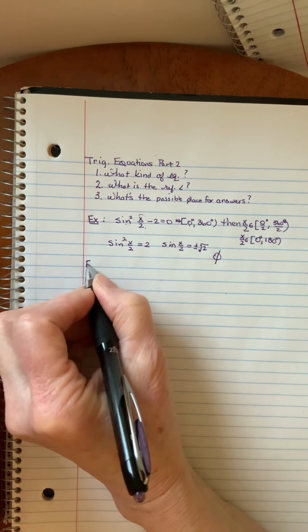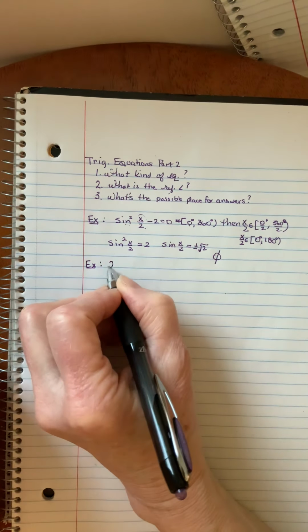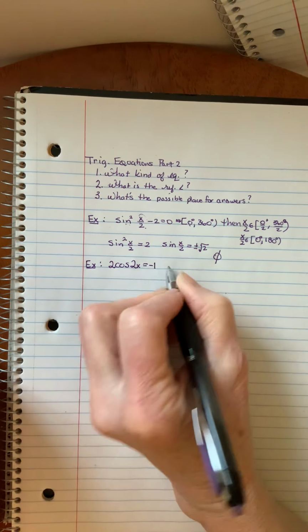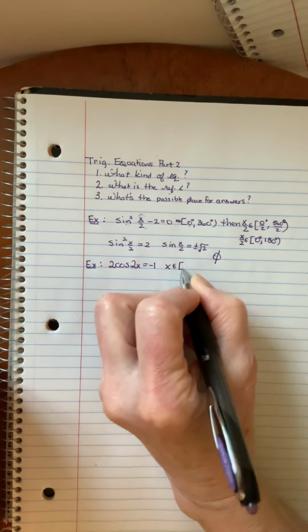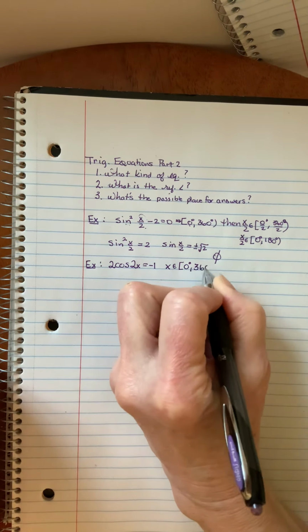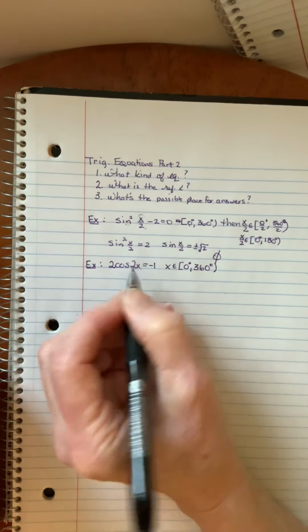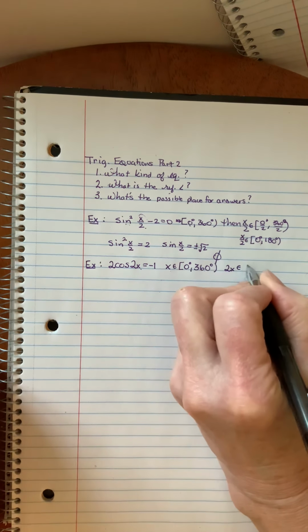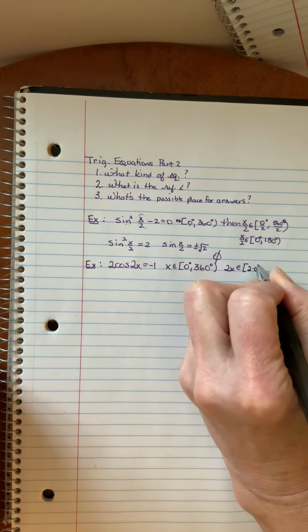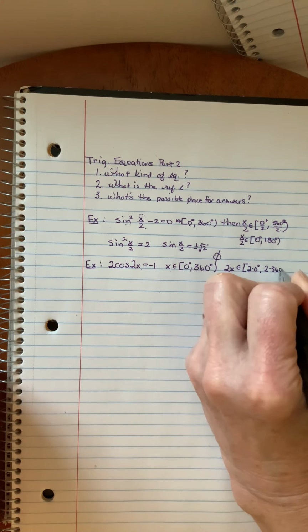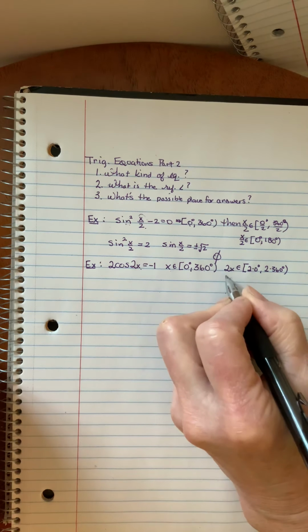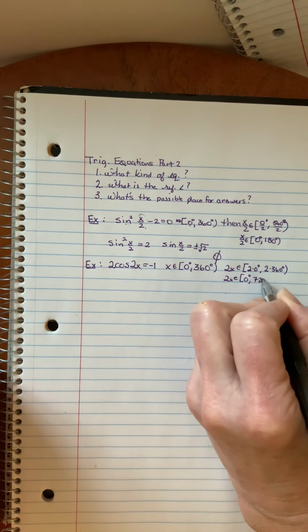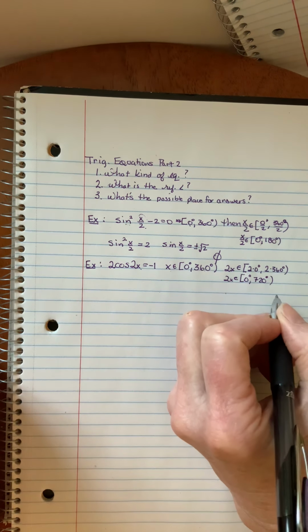Let's try another example, one that hopefully does have an answer. This one's got 2 times the cosine of 2x equals negative 1. And again, I'm going to have x between 0 degrees and 360 degrees. So if we're working with 2x, let me do the same thing I did last time. If x is between 0 and 360, then 2x is between 2 times 0 and 2 times 360. So we have to go all the way from 0 in our answers to 720 degrees.